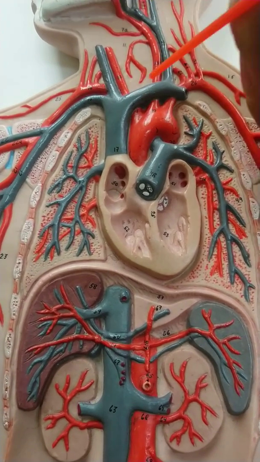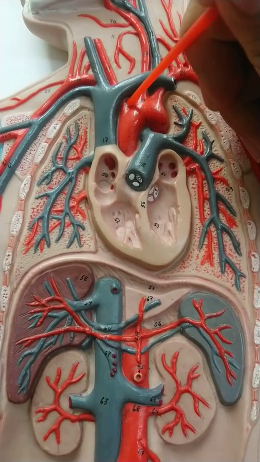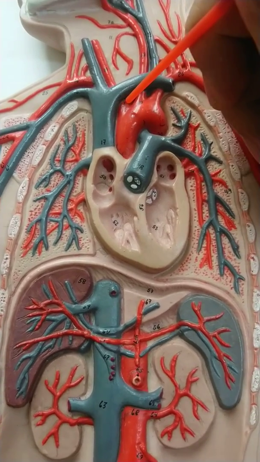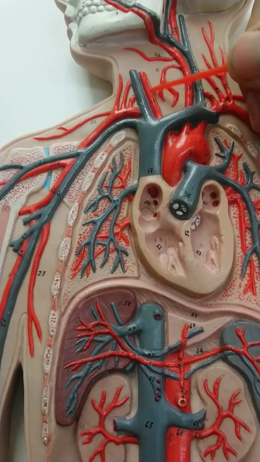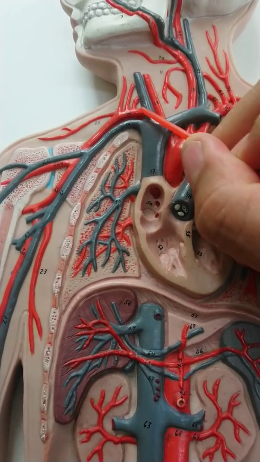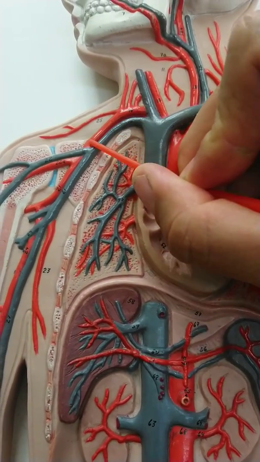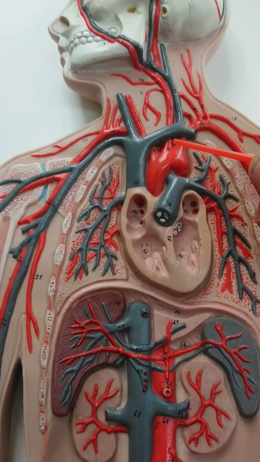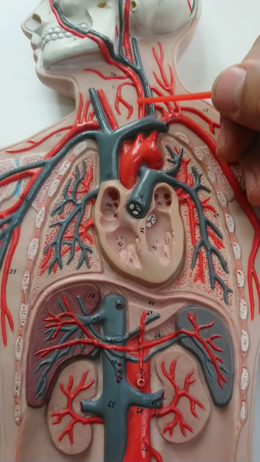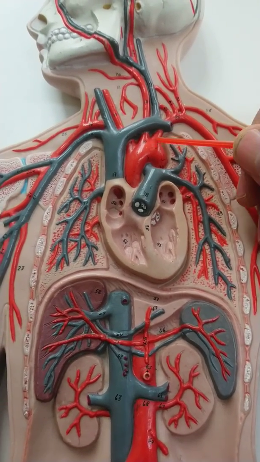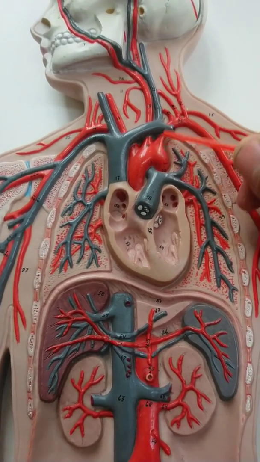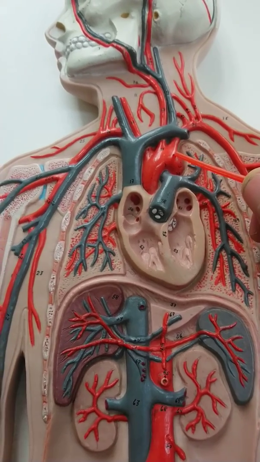And the right side, this right here, this is called the brachiocephalic trunk. Brachiocephalic trunk on the right side only is going to split into this, which is the right common carotid, and this, which is the right subclavian. On the left side, it's different. On the left side, you see this, which is the left common carotid coming directly from the aortic arch, while this, which is the left subclavian, is also coming directly from the aortic arch.